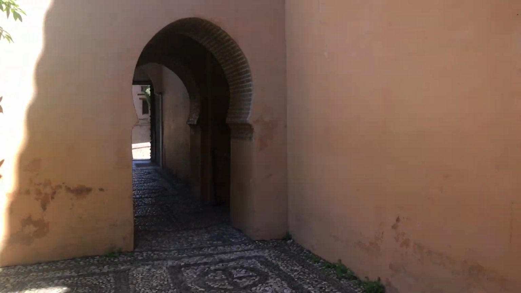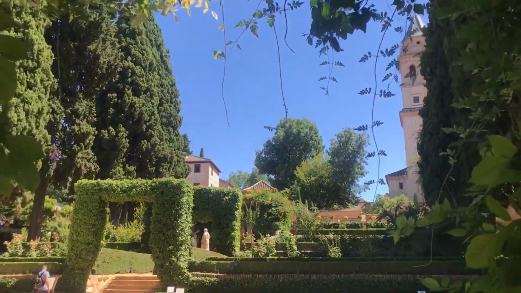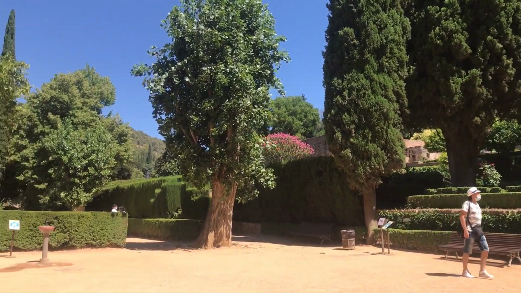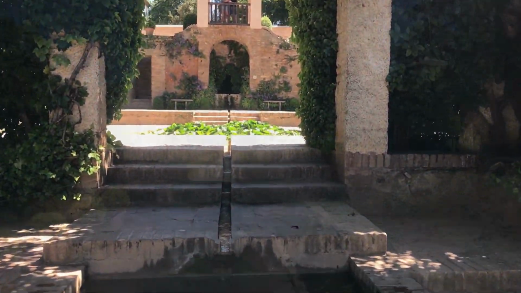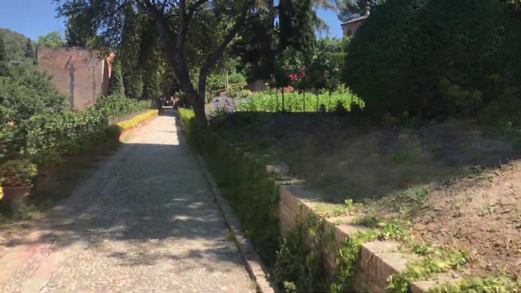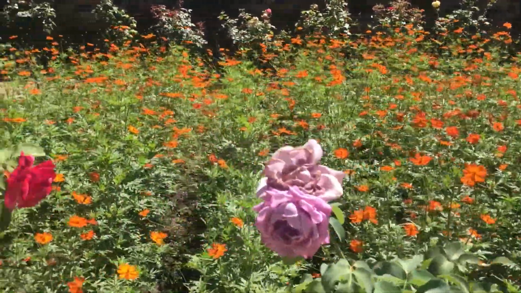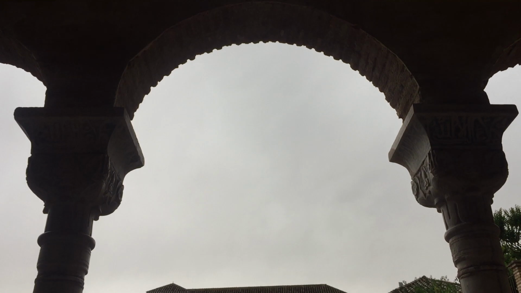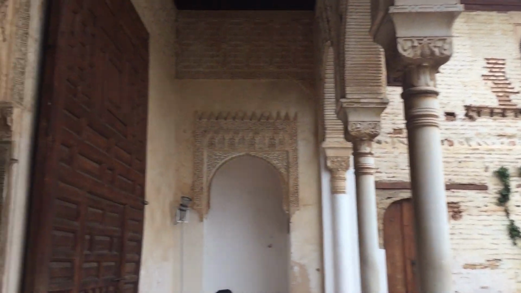We arrive at the court of the Lindaraja and leave the Nasrid palaces. We now head to the Generalife Palace through its captivating gardens. At the end of the Court of the River, or Court of the Main Canal, we discover the last example of our visit. This plasterwork represents a mosaic of type PG.